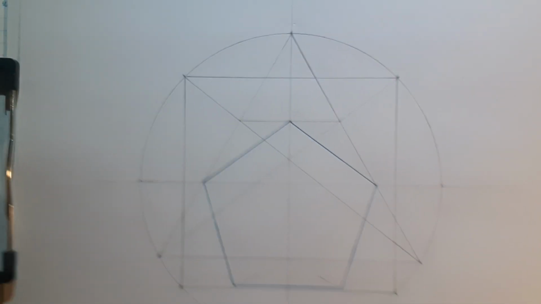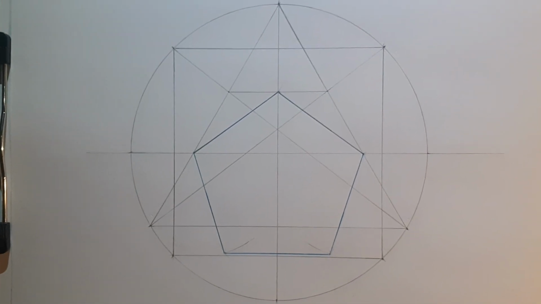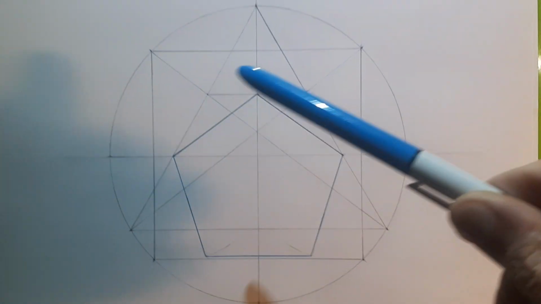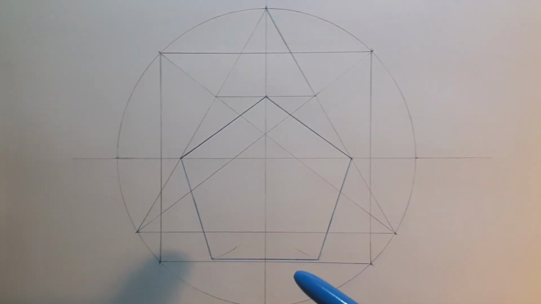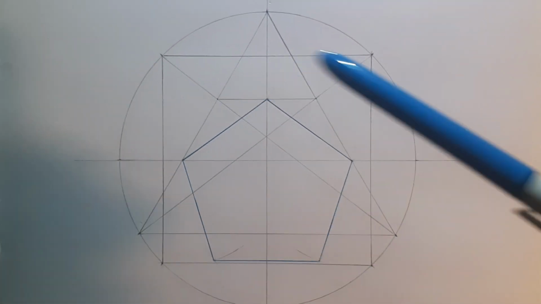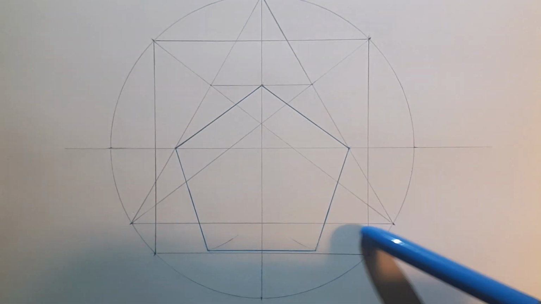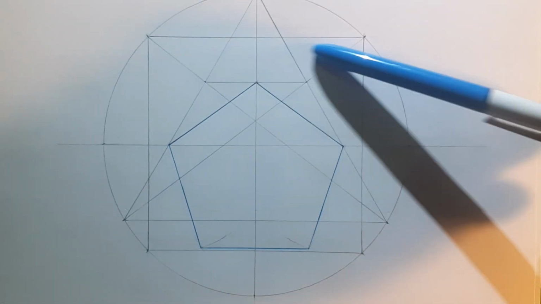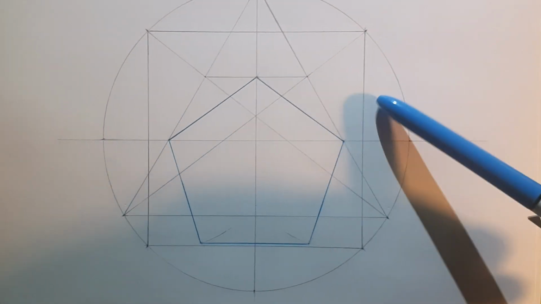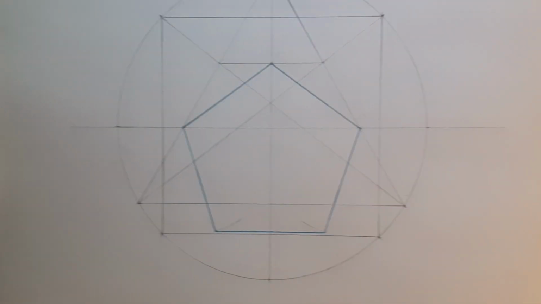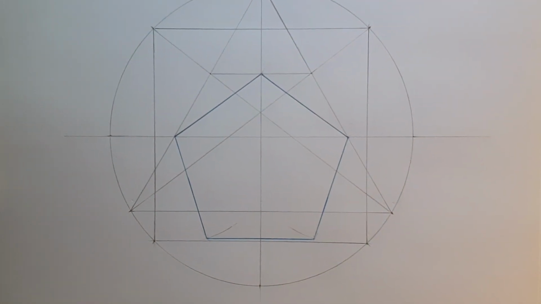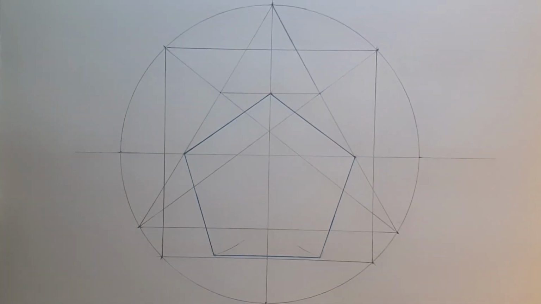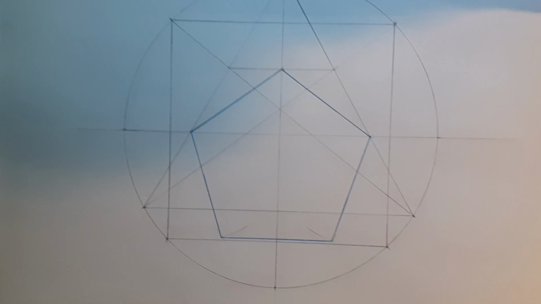So that's how you get the 5, using circle, square, triangle in this configuration where the triangle fits in the circle and the square fits in the circle. Okay, so that is how you find a 5 using circle, square, triangle.